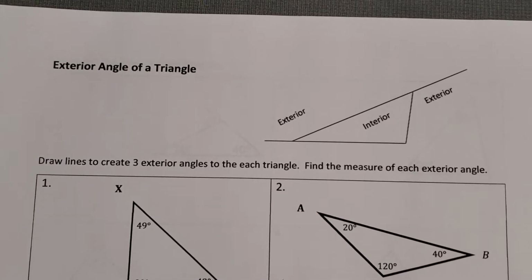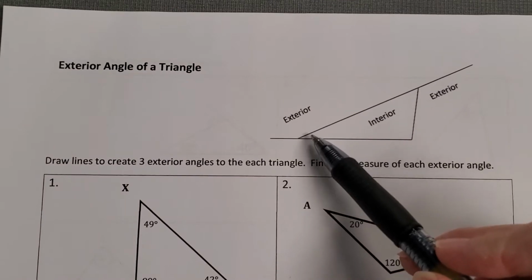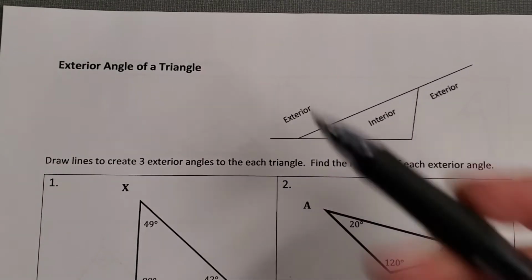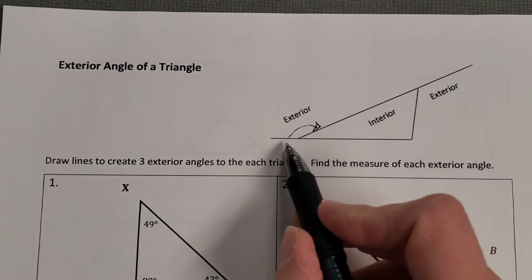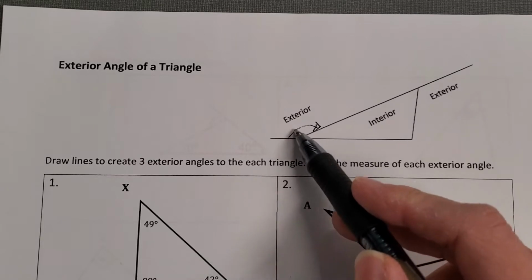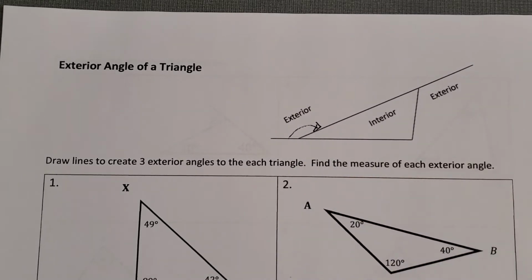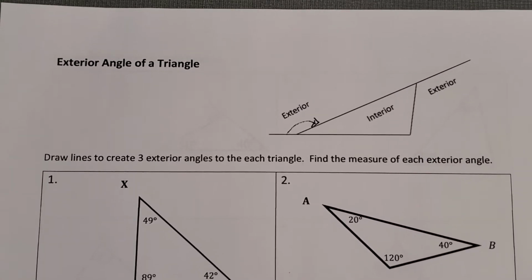So let's talk about what an exterior angle of a triangle is. An exterior angle happens when you extend one side and you go back to the triangle and it's not 180 degrees. Because I could go back to the triangle here, but that would be 180 degrees. But here it is less than 180, so that is called an exterior angle. So we're going to do a little discovering on how to find that exterior angle.